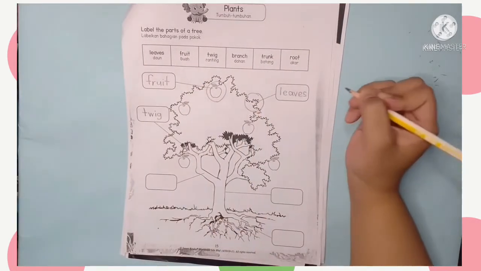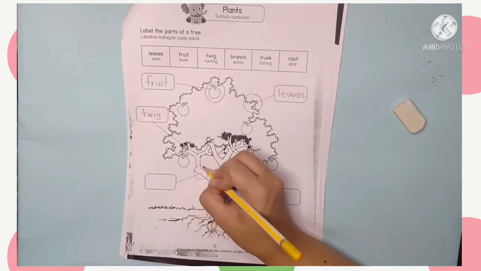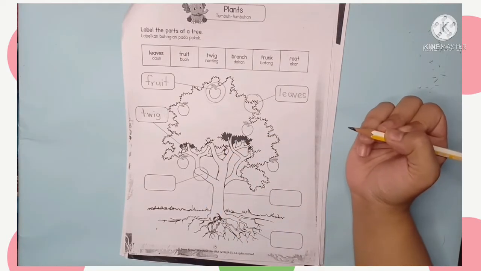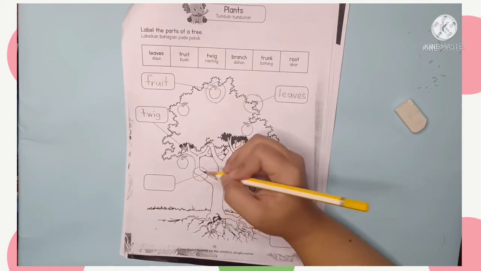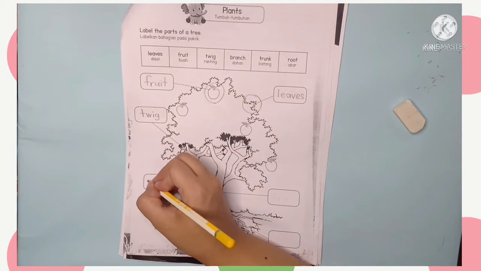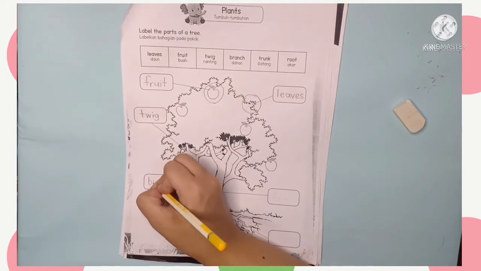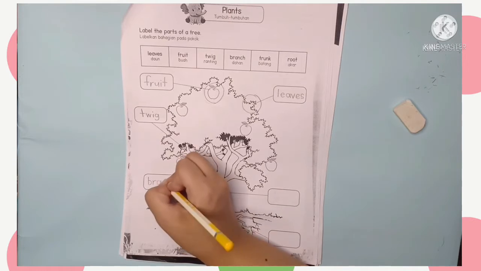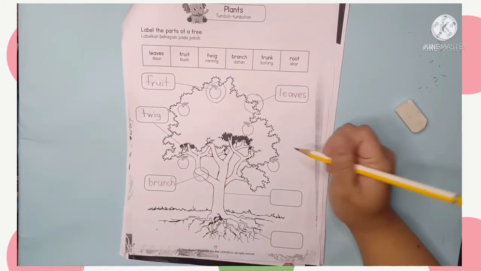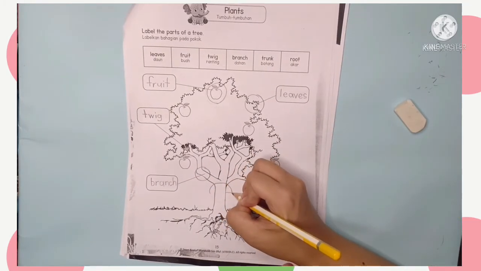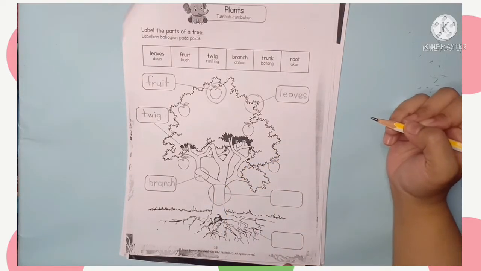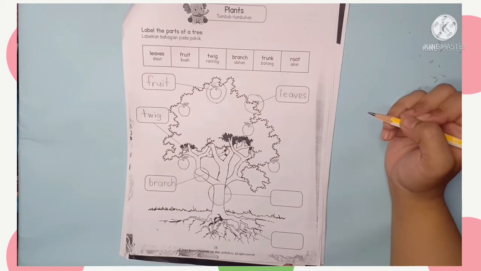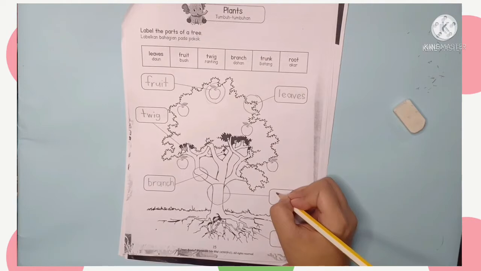T-W-I-G. Twig. Now what about this part right here? What do we call this part of the tree? This is the branch. Very good. Branch. Dahan. Let's write down the word branch. B-R-A-N-C-H. Branch. Now, what about this part of the tree? What do we call this one? This is the trunk. Very good. Trunk. Batang. Let's write down the word trunk.